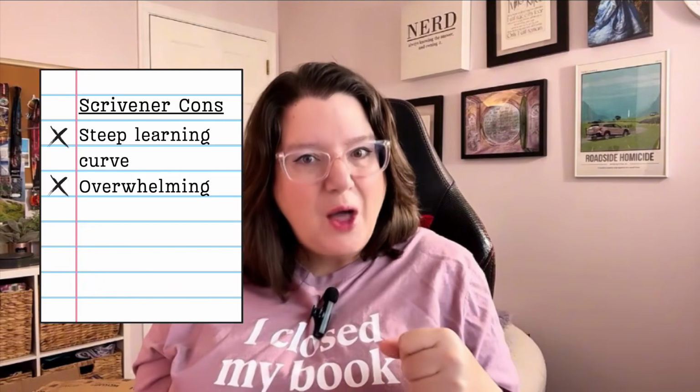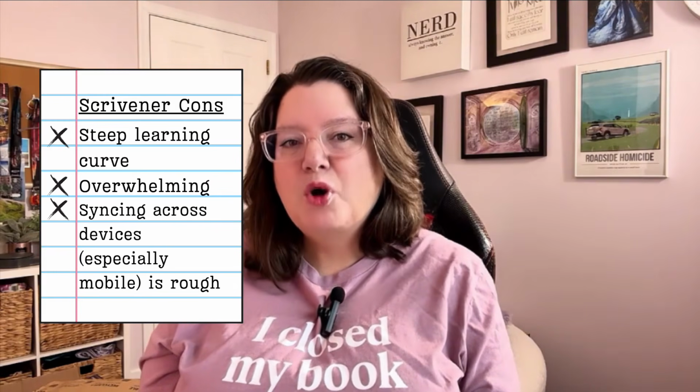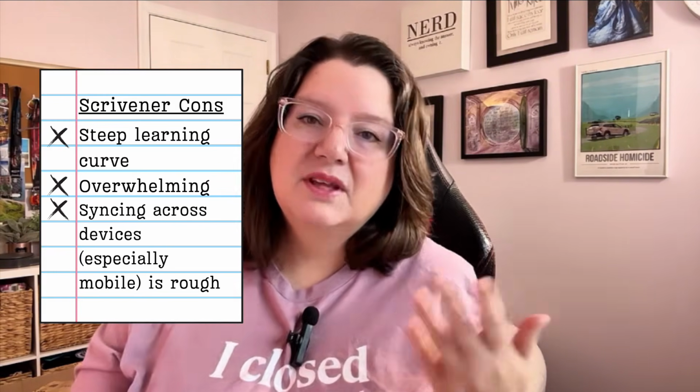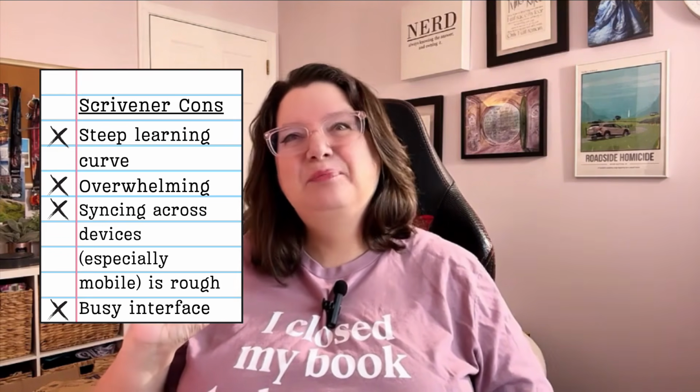Because it's so feature-rich, it can be overwhelming, especially when you'd rather write than fiddle with preferences and menus. And syncing across your devices, especially mobile, can be difficult compared to something that's cloud-based. And for all its benefits, the interface can feel a bit dated and busy.